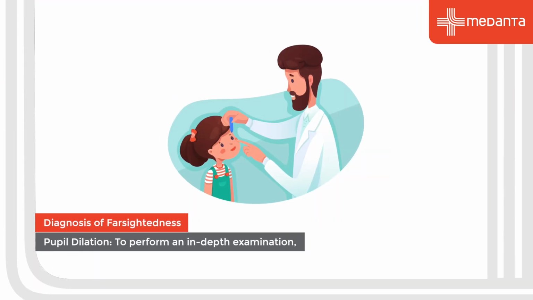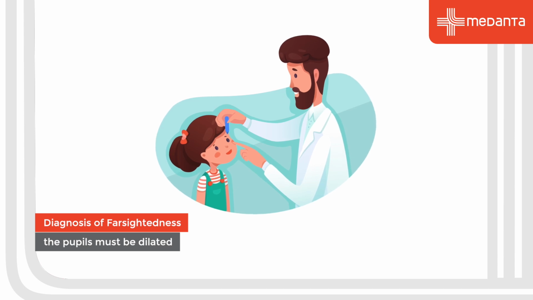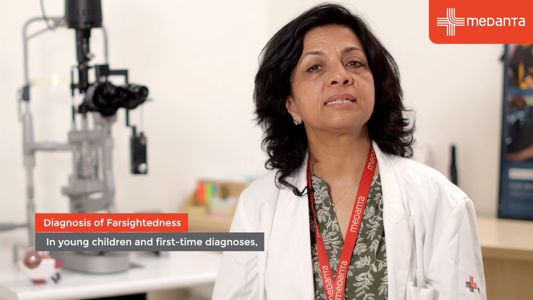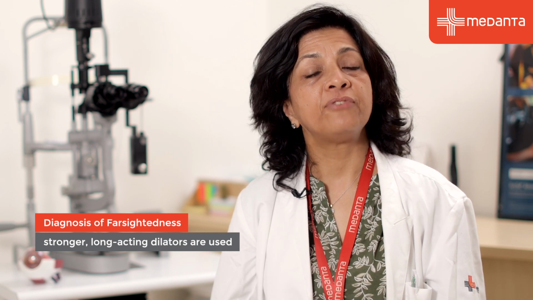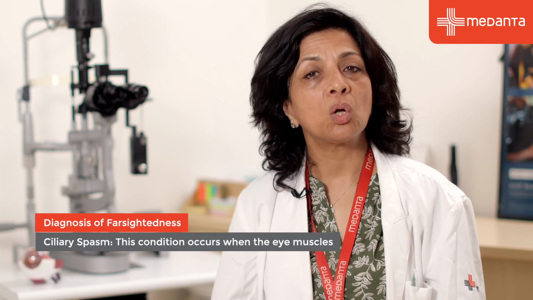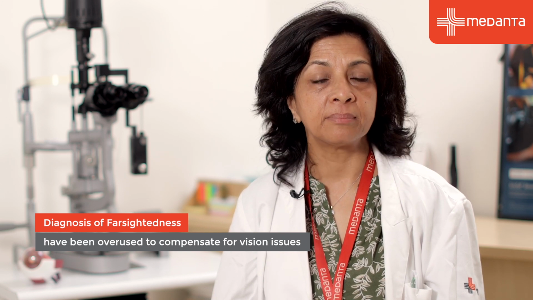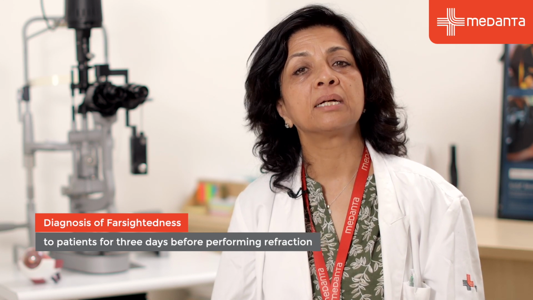Once we do the initial acceptance, we have to dilate the pupils of the patient with dilator depending on which kind of refraction the patient has. If the child is very small and this is the first diagnosis, or if the child has a squint, then we have to use long-acting and very strong dilators for the pupils, because the patient has been using their muscles to make their vision okay for so long that the muscles may be in a spasm. We call this a ciliary spasm. And to break that ciliary spasm, we have to use a very strong dilating drop.